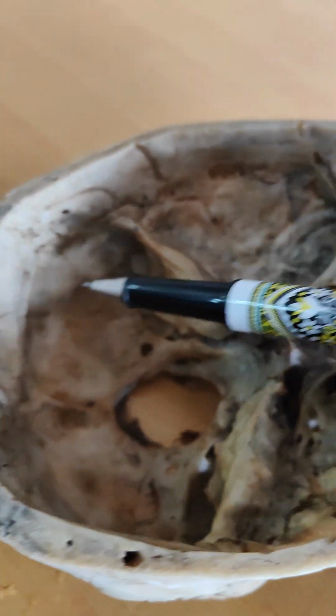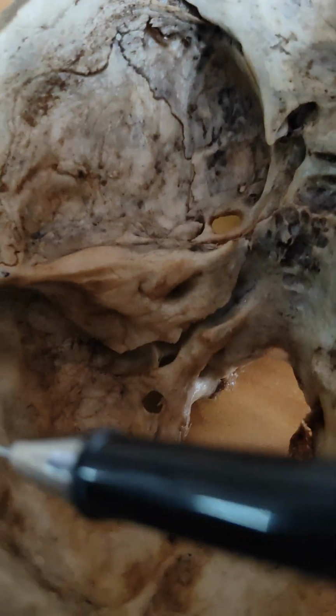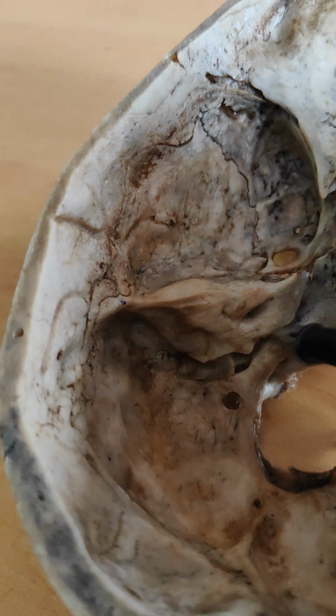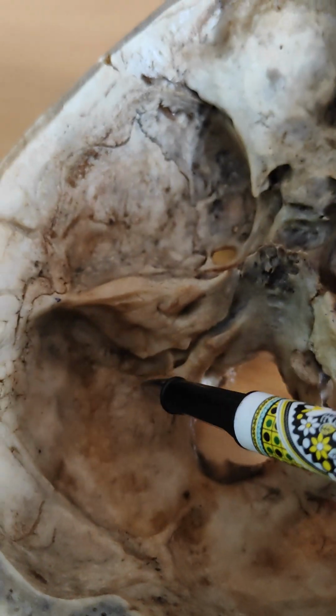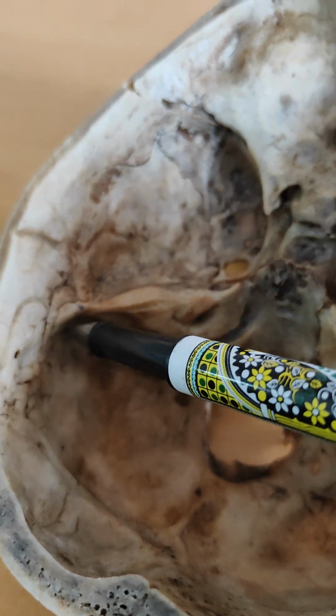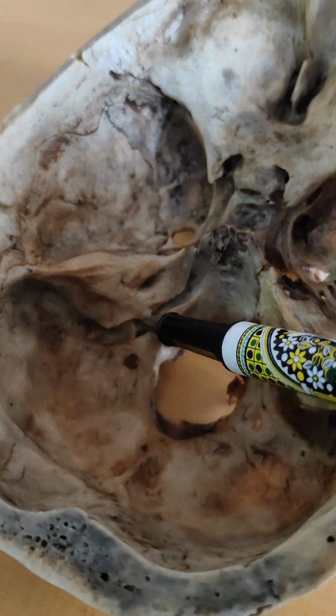The transverse sulcus, when traced forwards, begins as the sigmoid sinus. Can you see this S-shaped sulcus? That is the sigmoid sulcus. The transverse sulcus becomes the sigmoid sulcus, where the sigmoid sinus lies, and that leads to the jugular foramen.